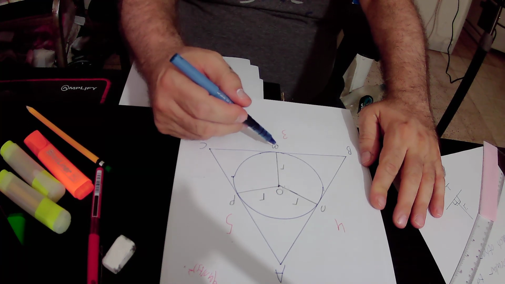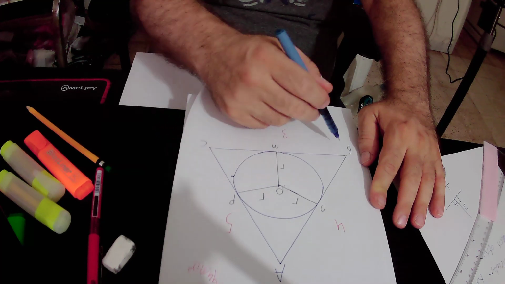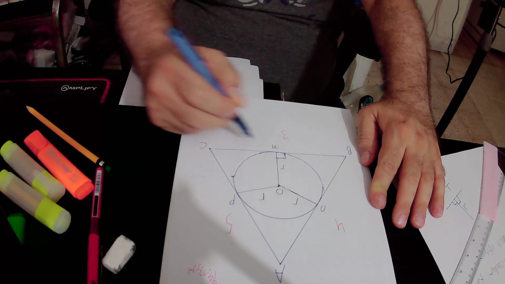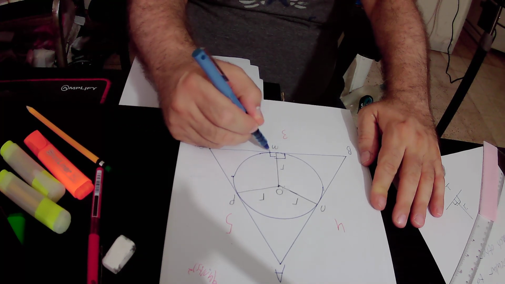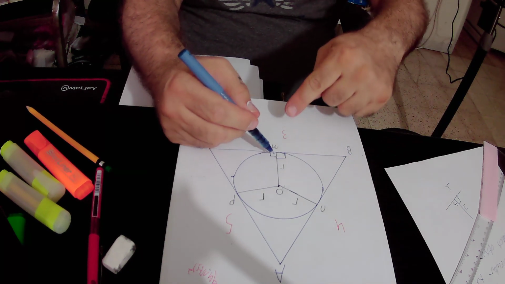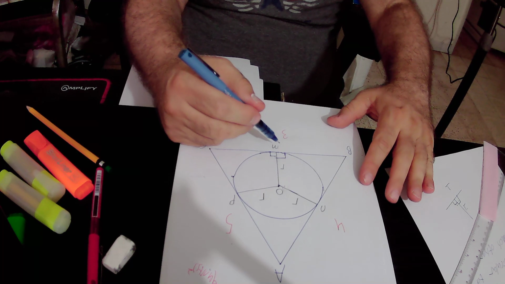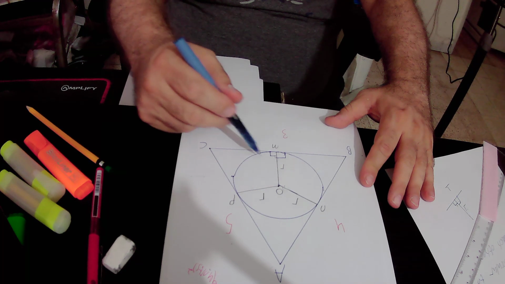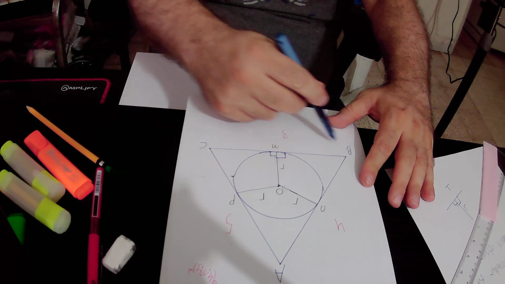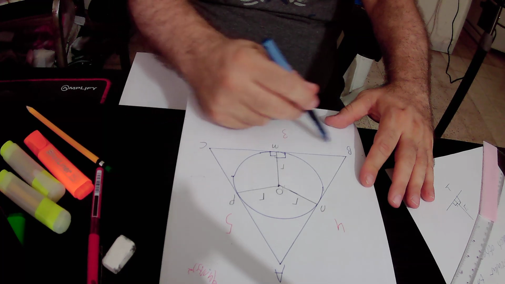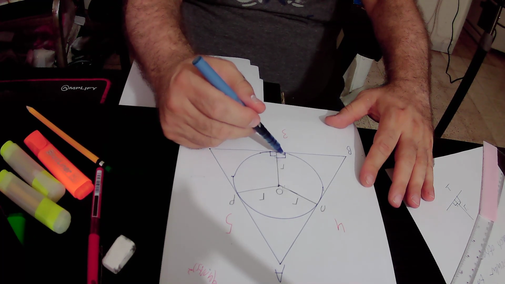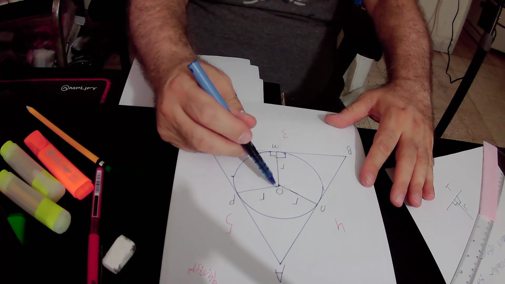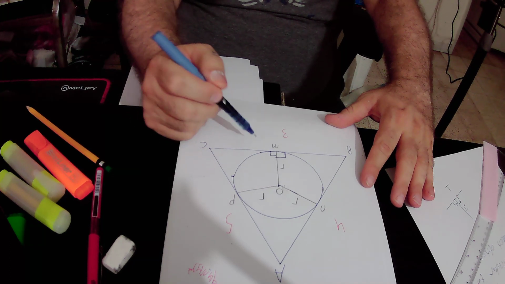For that reason, angle OMB equals 90 degrees, and also angle OMC equals 90 degrees, because in any circle the radius is perpendicular to its tangent. The tangent of this radius is side BC of the triangle. For that reason the radius is perpendicular to its tangent. That is to say, angle OMB equals 90 degrees and angle OMC also equals 90 degrees.